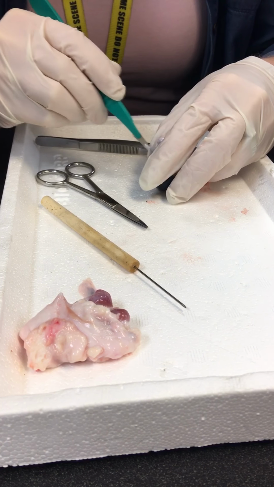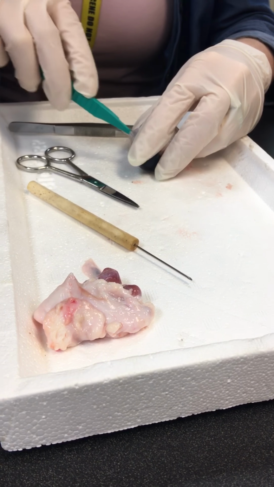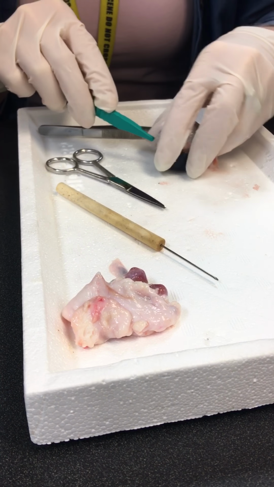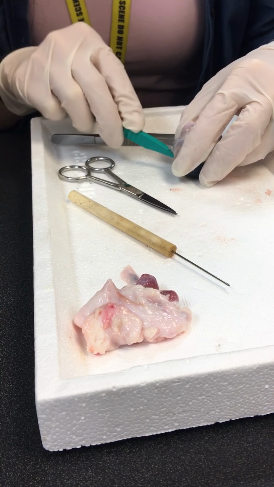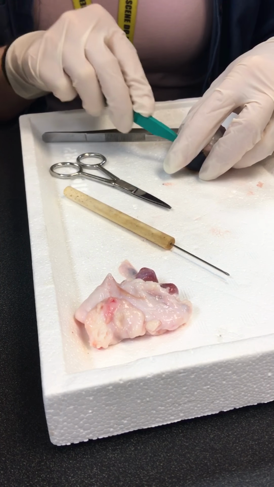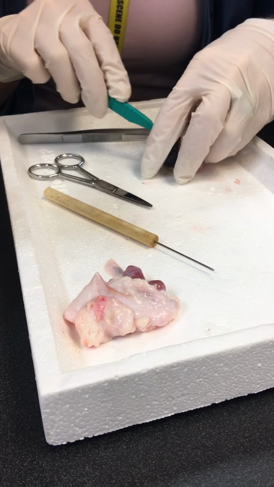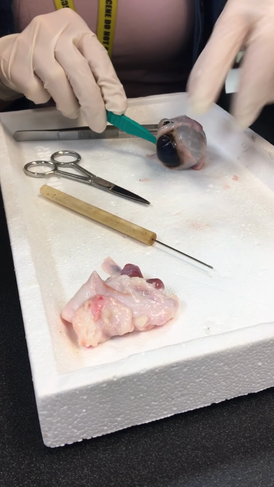Now, when I cut through here, of course, what is inside the eye that keeps the shape? The fluid. Yeah, the fluid. So you're gonna see fluid come out. What do we call that fluid? Vitreous humor. The aqueous humor and the vitreous humor, okay?